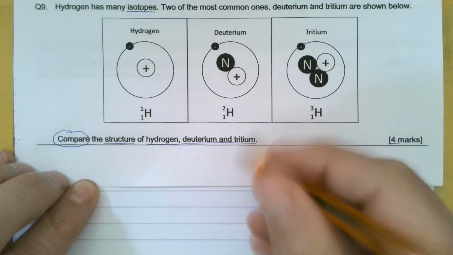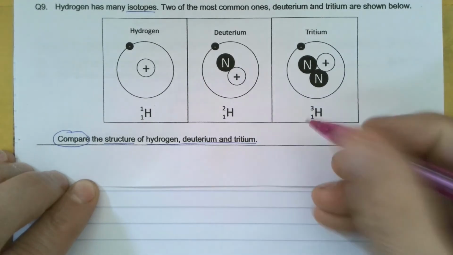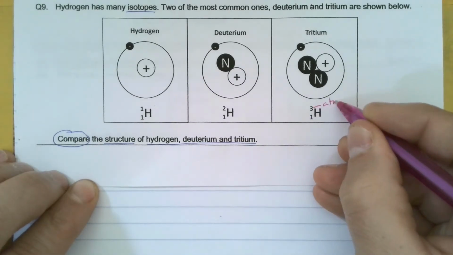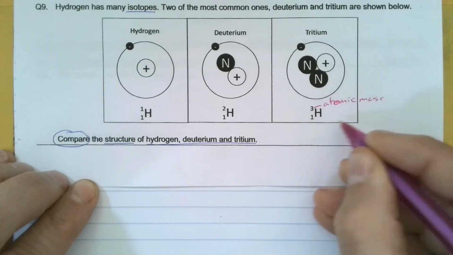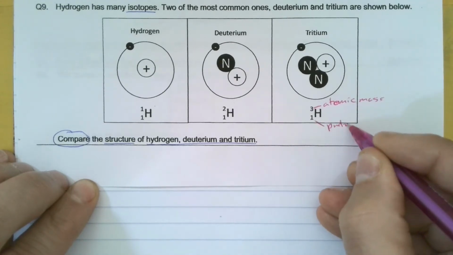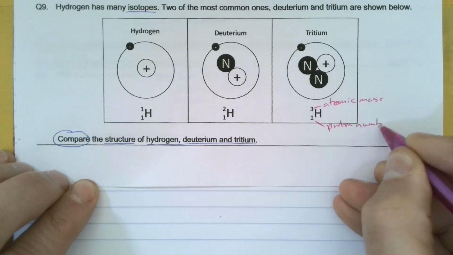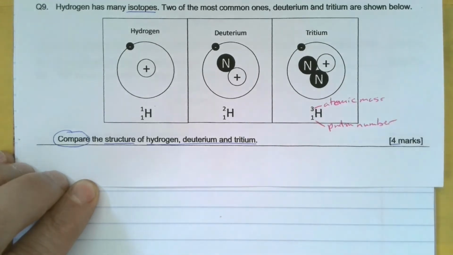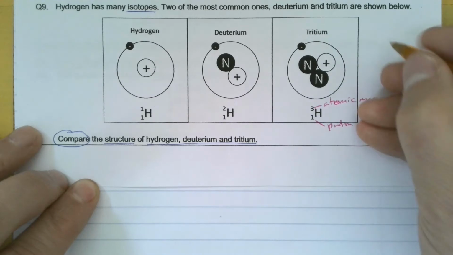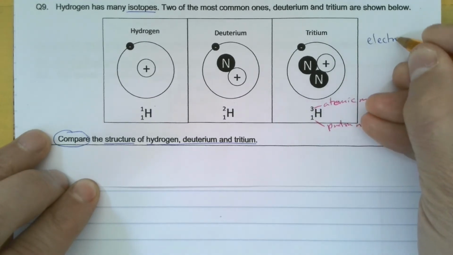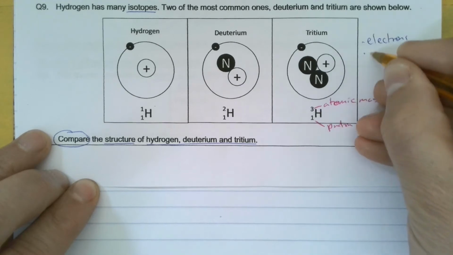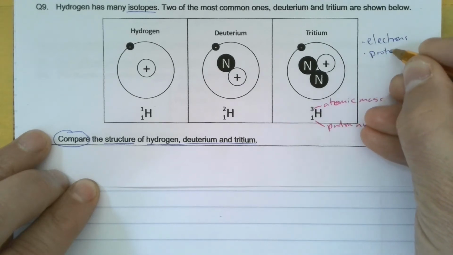The number at the top is the atomic mass. This is the proton number. So we can compare the electrons. We can compare the number of protons.